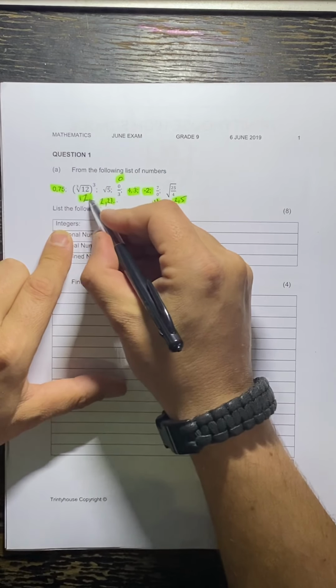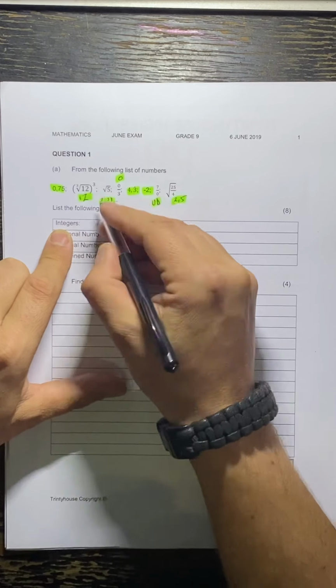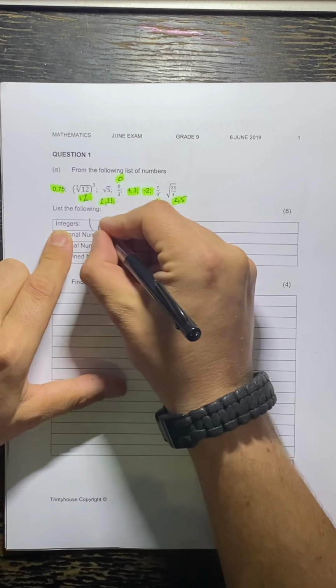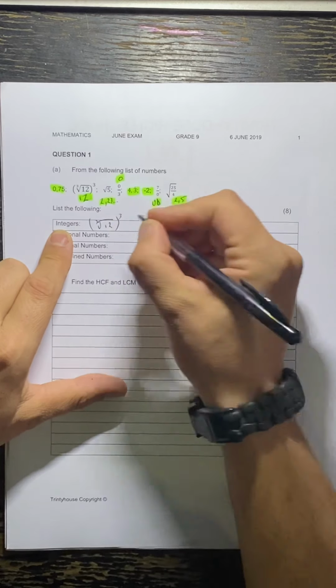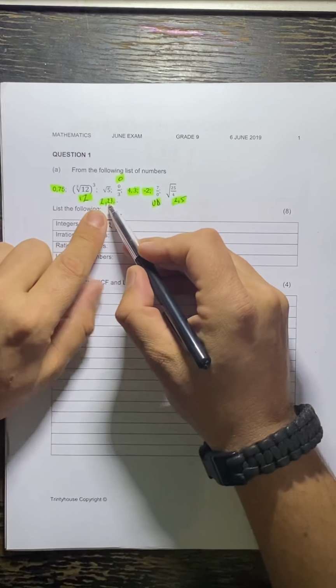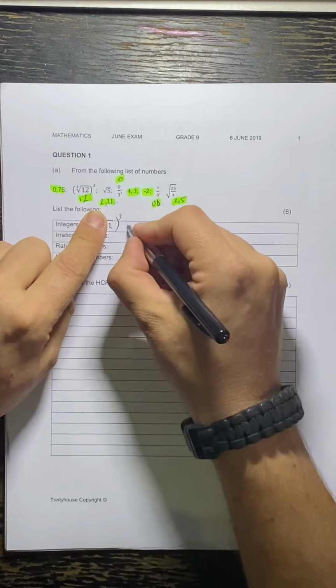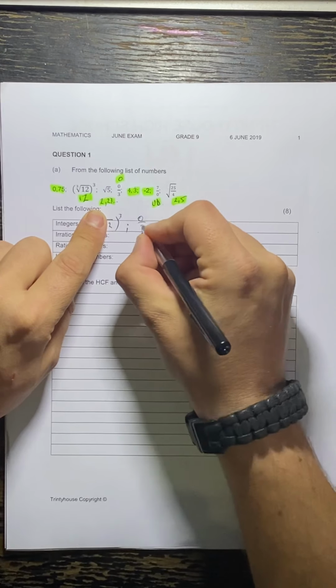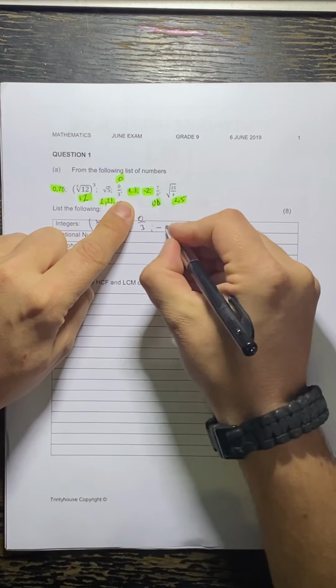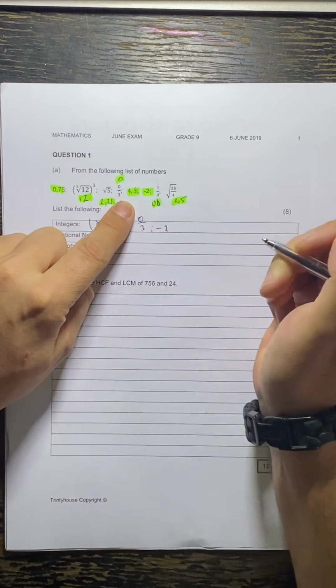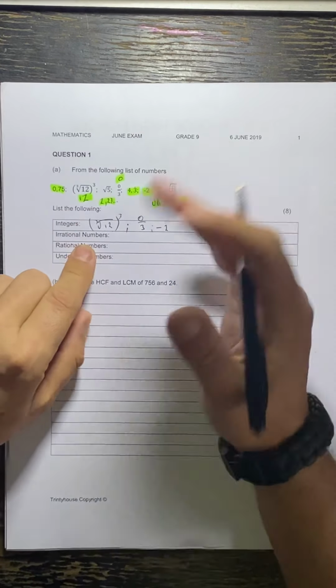And do not write this, always write down what the original is. So we've got the cube root of 12 to the power of 3. That's not an integer. That is an integer. So 0 over 3. Not an integer. That is an integer. Not an integer. Not an integer. Okay, so now we've listed the integers.